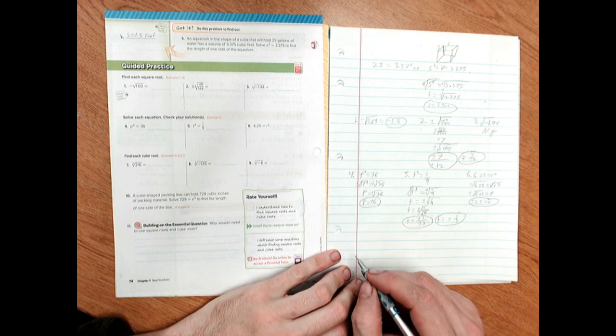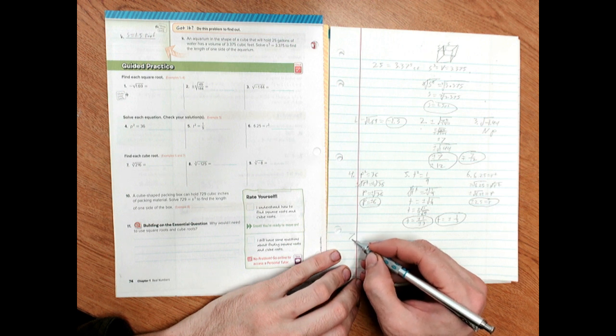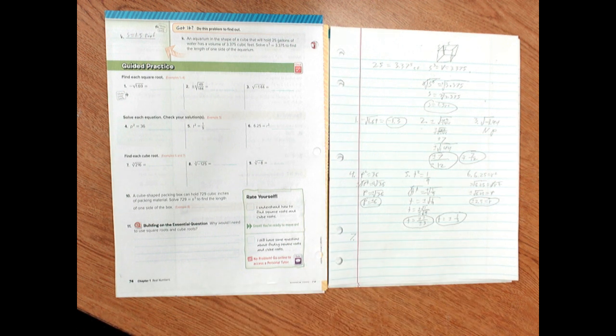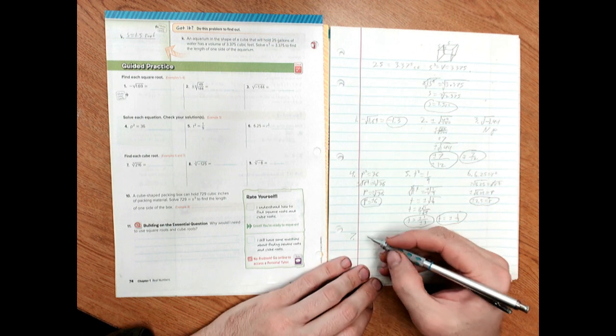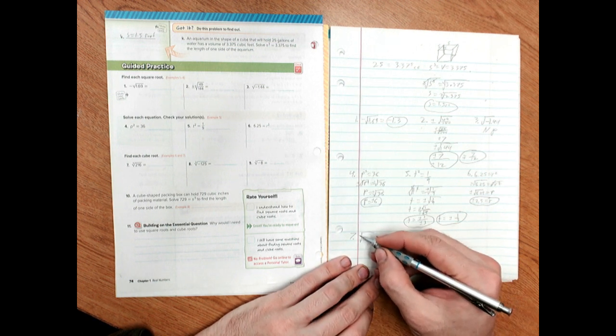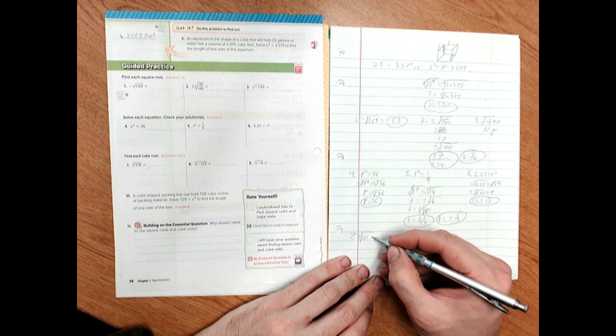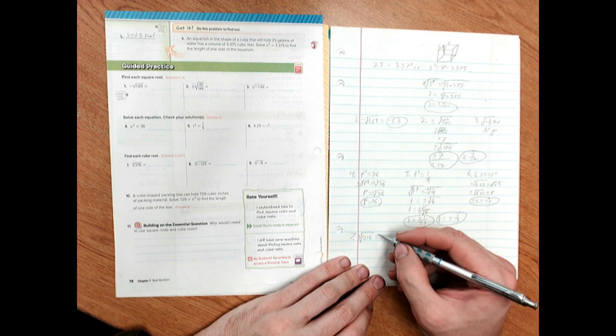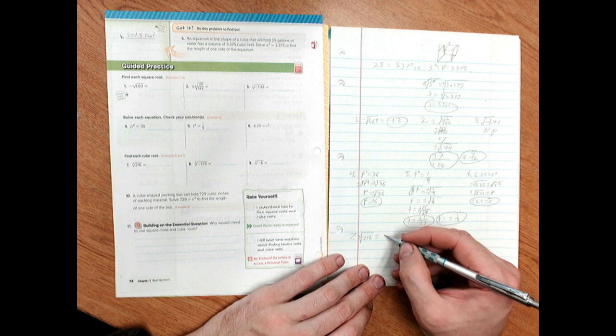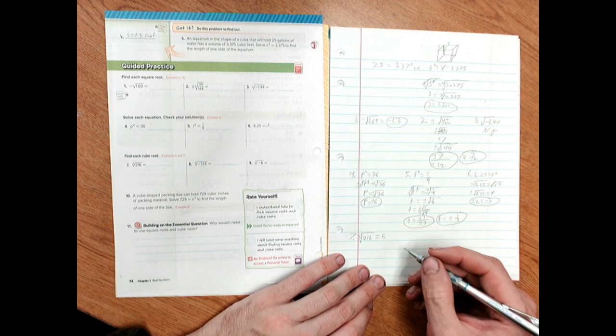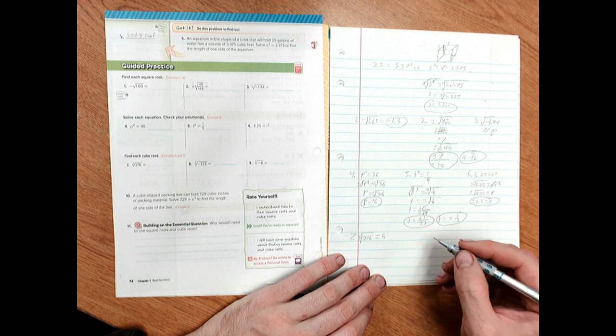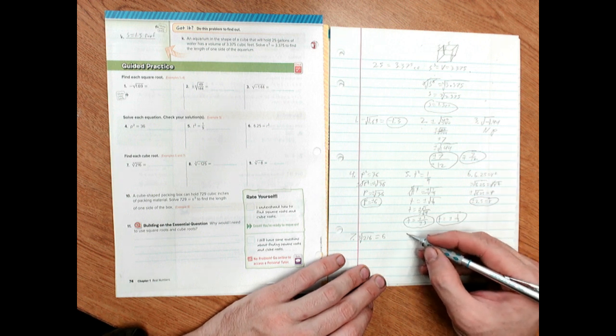Number 7. The cube root of 216 equals, what times itself 3 times equals 216? 6, because 6 to the third equals 216.